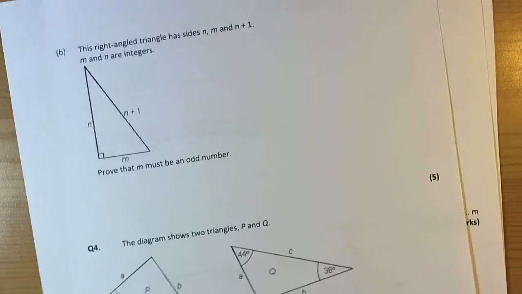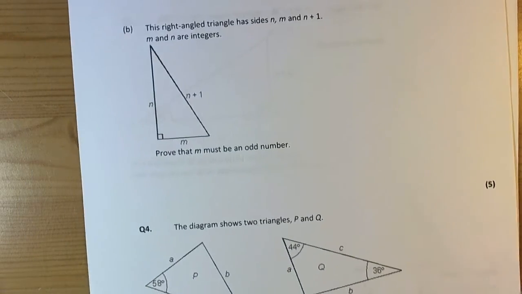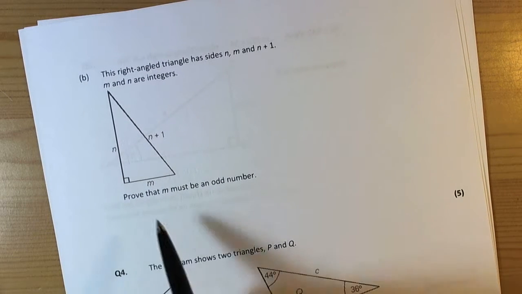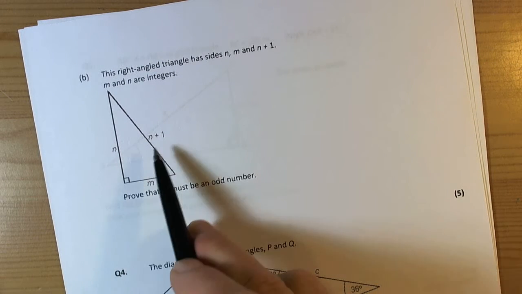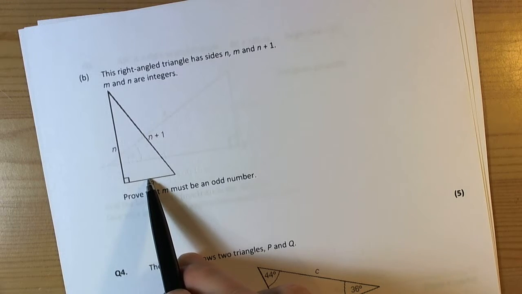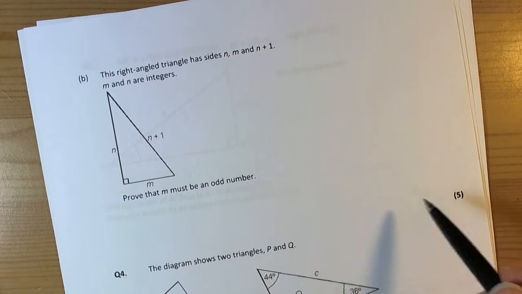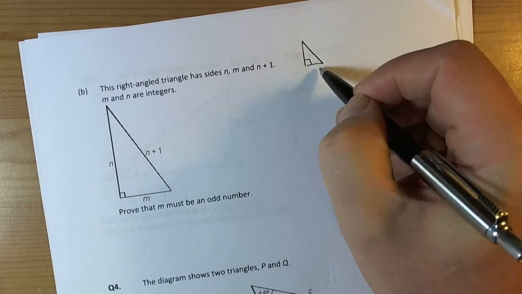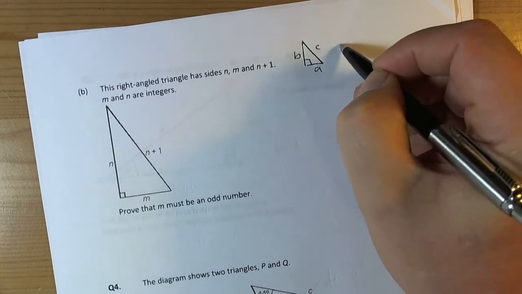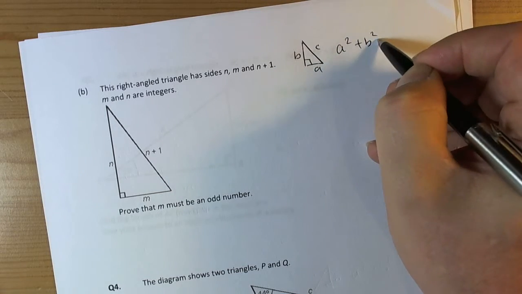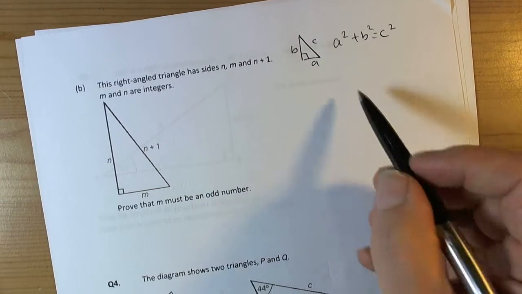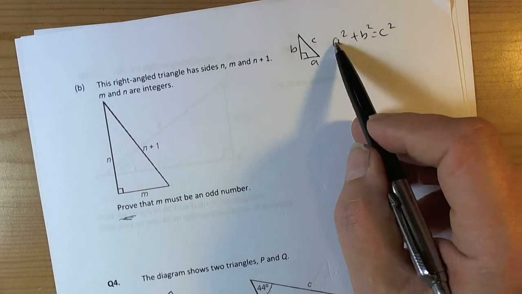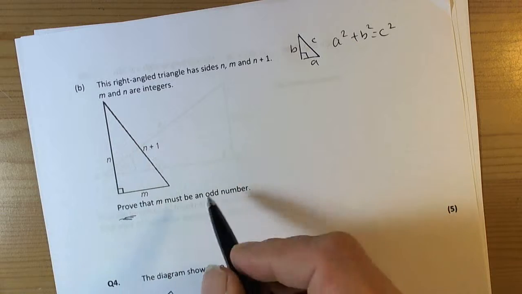Now this next question looks as if it's quite complicated, but again it really does come down to recognising what we know. We know that this is about a right angle triangle, we know it's about lengths of the triangle, and therefore we're thinking of using Pythagoras. So again, start off by writing the rule down. So ABC, length of a squared plus length of b squared equals length of c squared. And really, when it says prove, it's asking us to replace these ABCs with what we're told in the question.